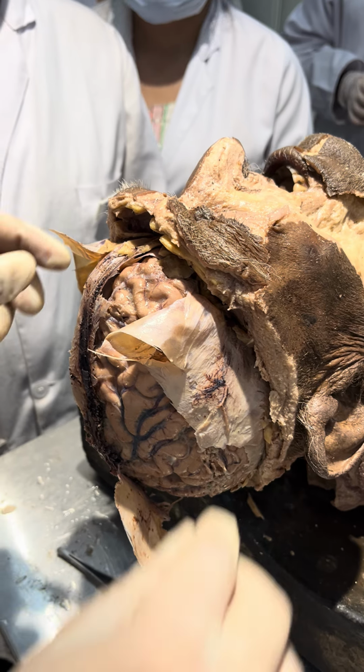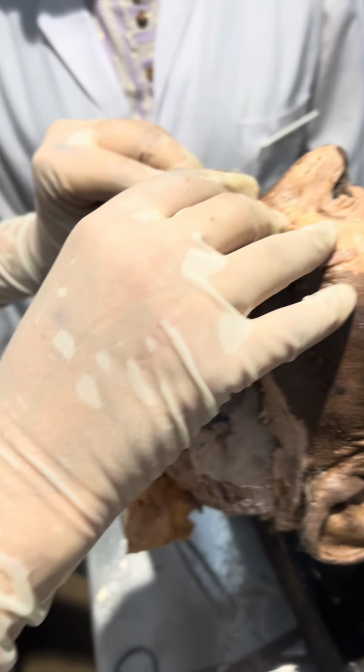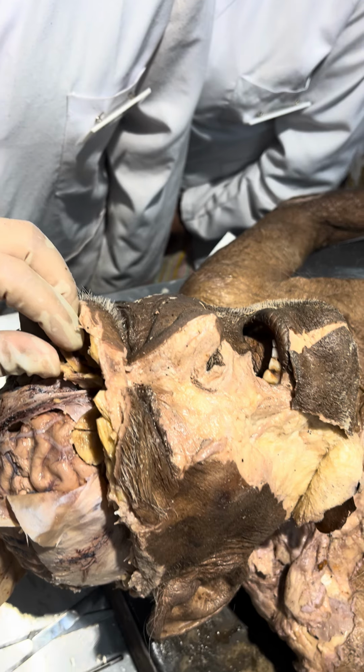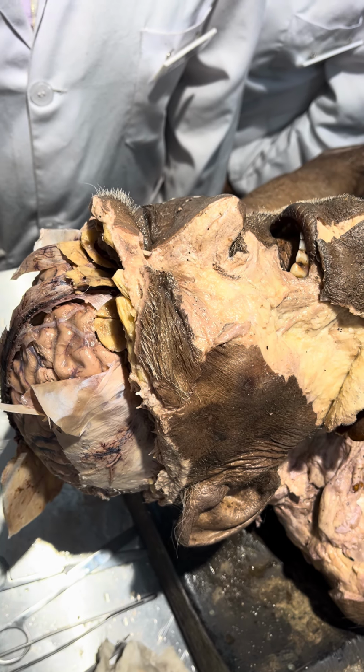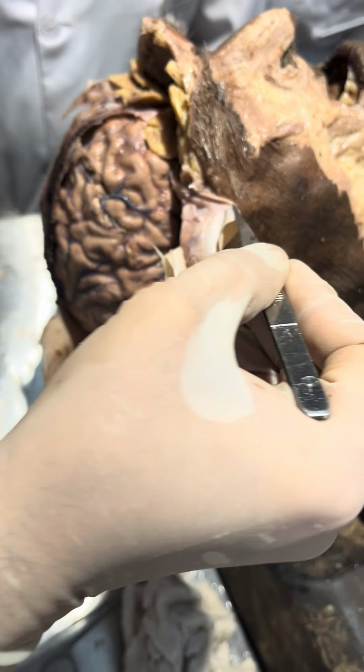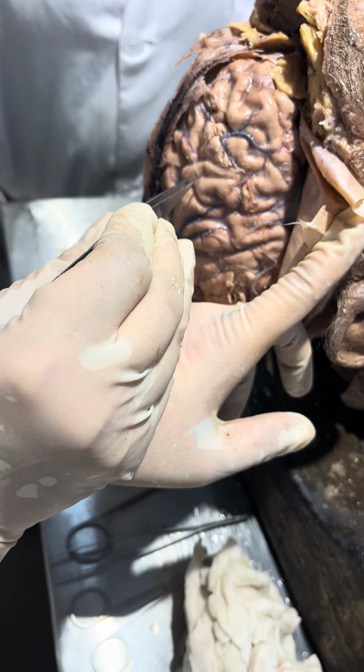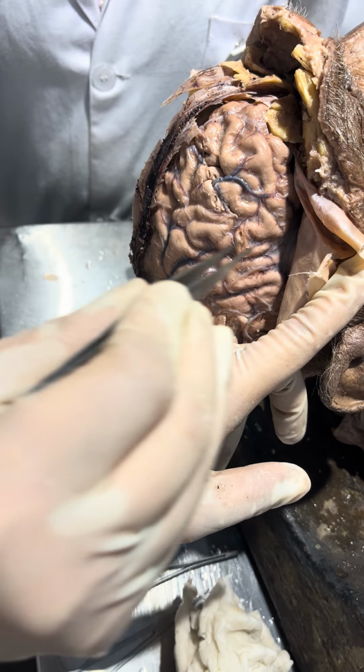Okay, now you see here this is the one fold of dura mater, and before going into the fold of dura mater, I must say this is the dura mater, the two layers of dura mater. Then you can see this is the second layer. This is the pia mater basically.